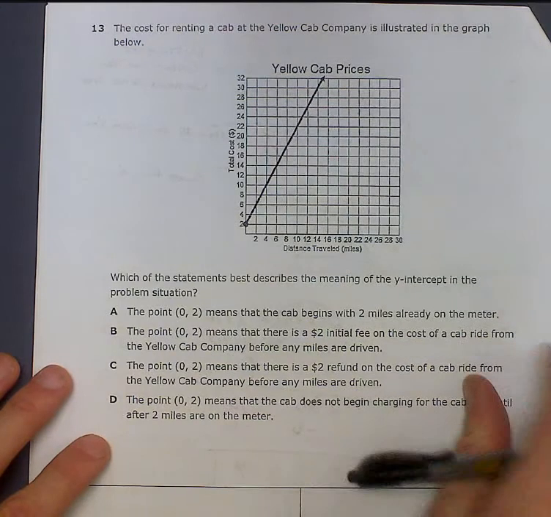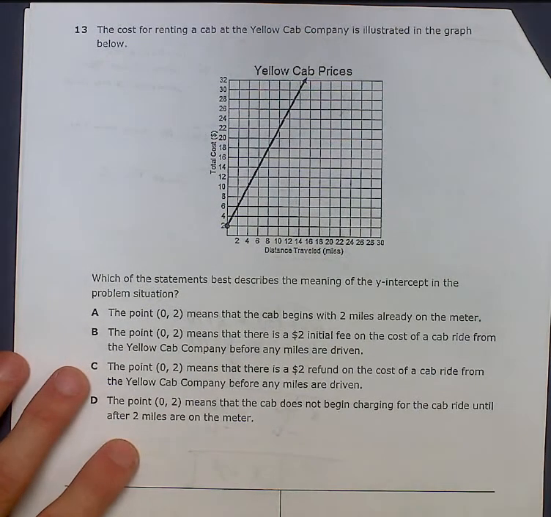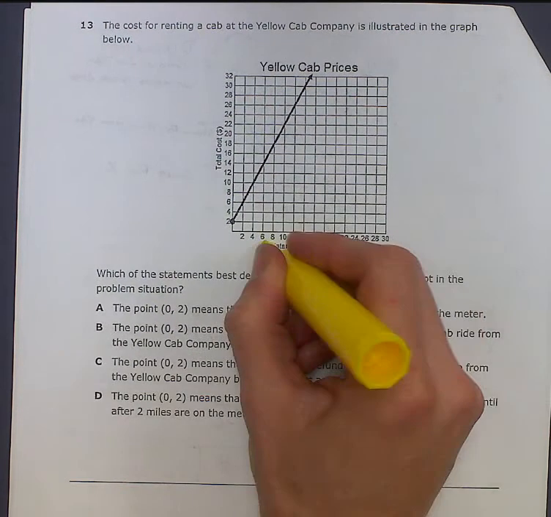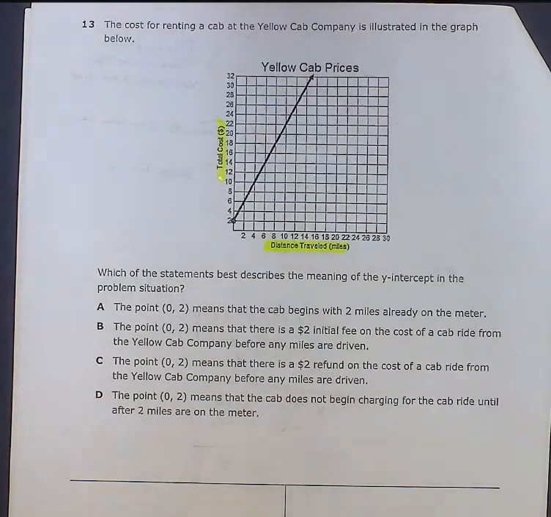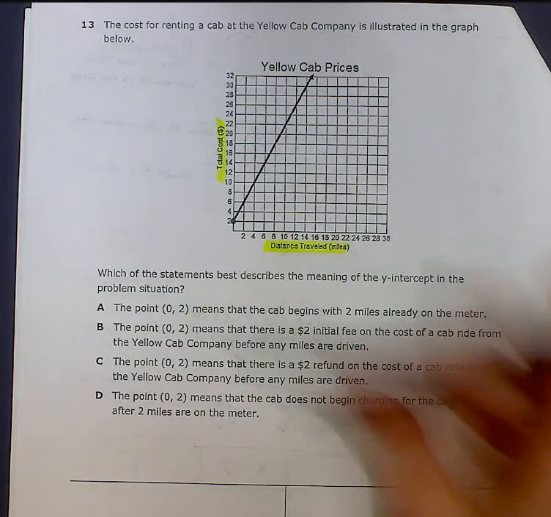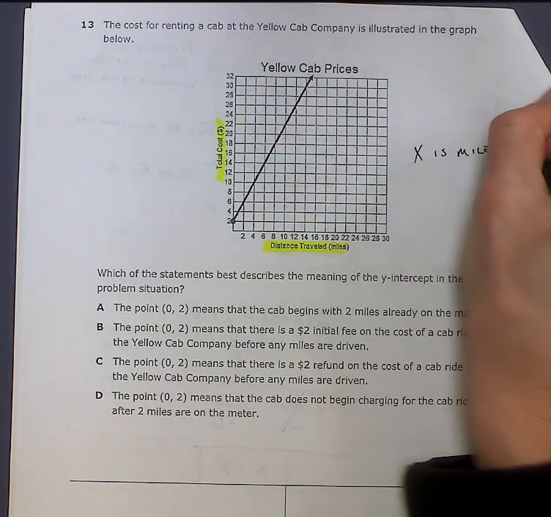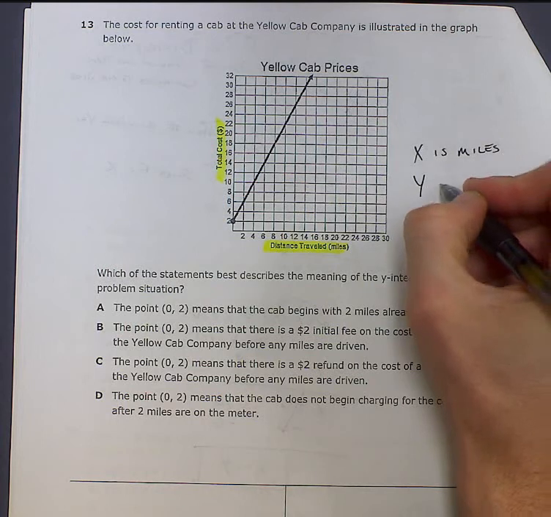Number 13 is a domain and range problem, but it's interpreting a graph. So what I need to do is look specifically at my titles. The titles that I'm talking about are my x-axis and my y-axis. Well, my x-axis represents miles, and my y is cost, or money.